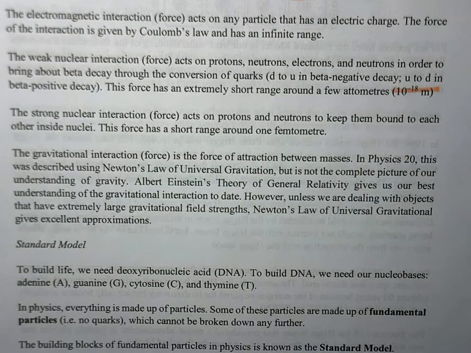The strong nuclear force, as we mentioned, acts on protons and neutrons to keep them bound to each other inside the nuclei. And that force has a short range of about a femtometer. So again, it's very strong on a limited range.